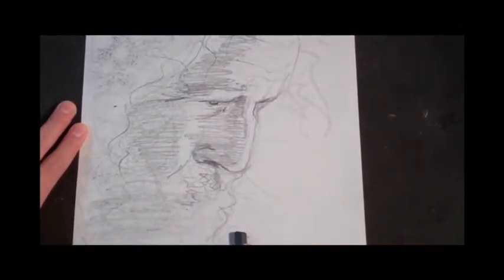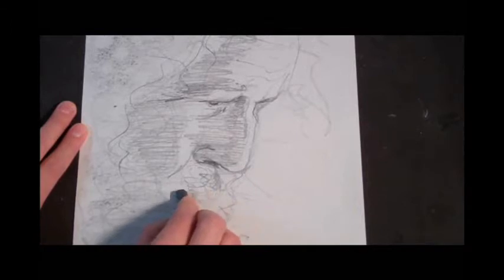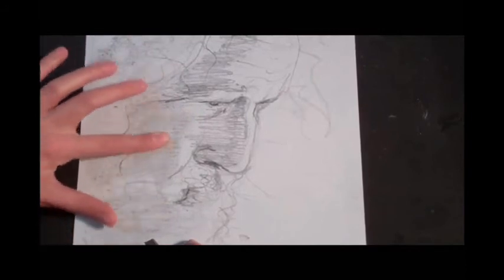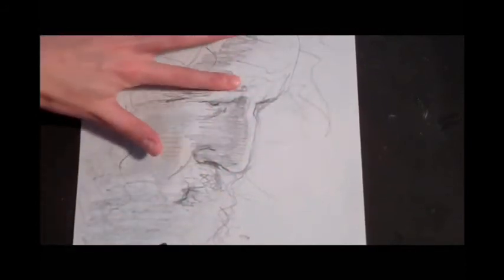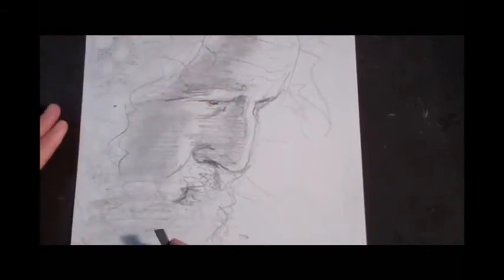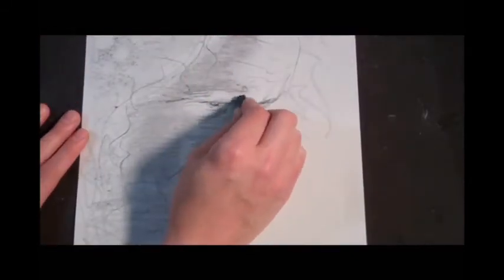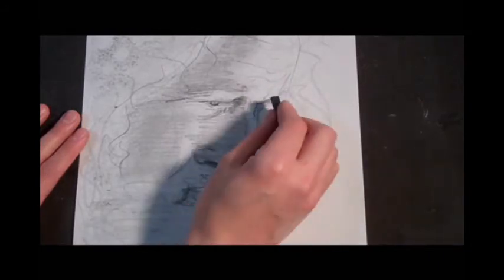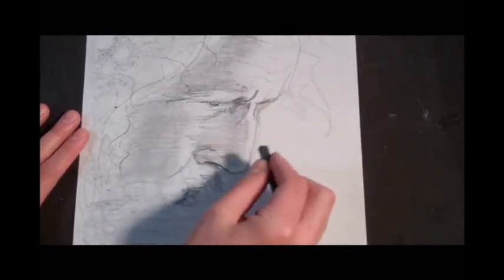Then in the background here, I've got just an indication of the lower lip. All of this shadow will be blended more smoothly. Here and there I'll emphasize some darks even farther, just pressing down harder with my graphite stick.